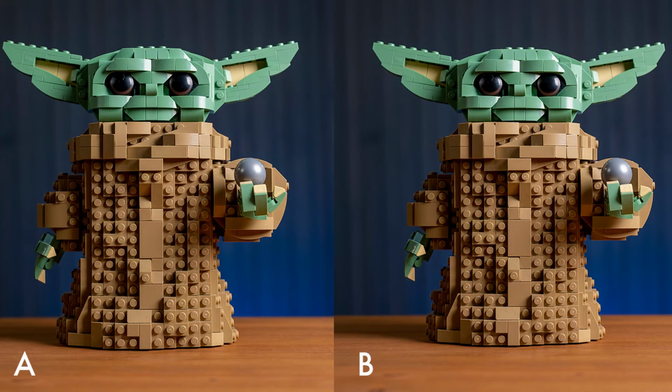So first up, we have my first little green friend here, baby Yoda, Grogu, whatever you want to call him. And can you tell the difference? This is both lenses, A and B, and I'm not really sure if I can. The colors rendered perfectly, the details seem similar, the background looks very much the same. So what do you think? Which one's which? Can you tell?